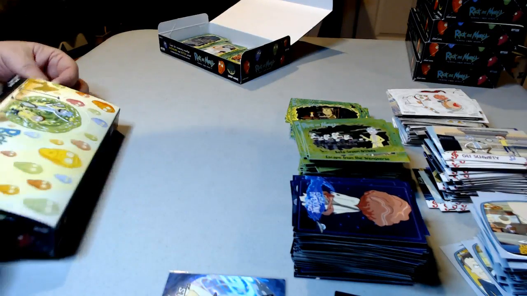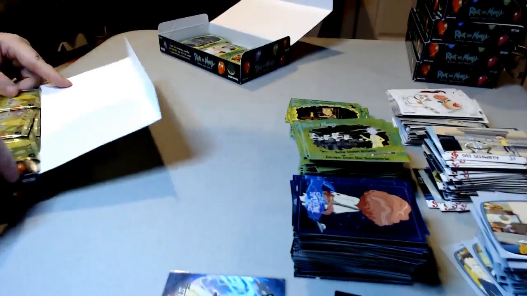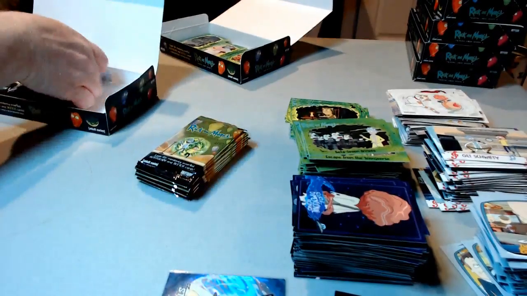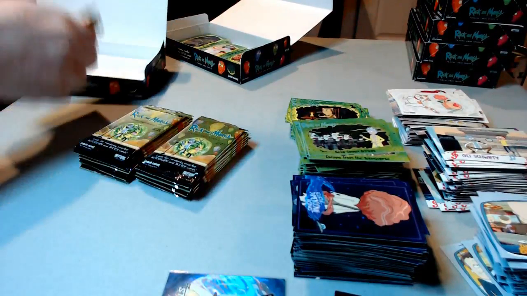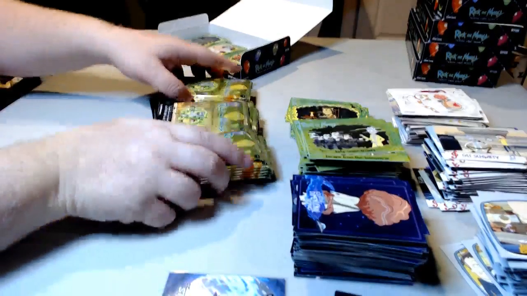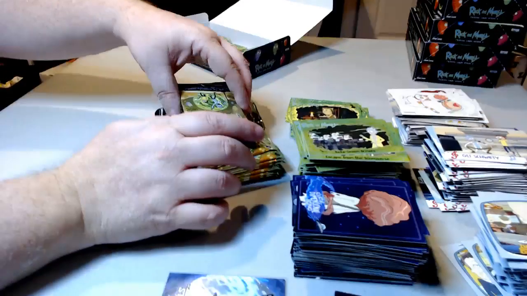So I'm guessing that somehow, instead of a star power, we got another Totally Fabricated. I don't know how much anybody cares, but I will reach out to Cryptozoic and see.